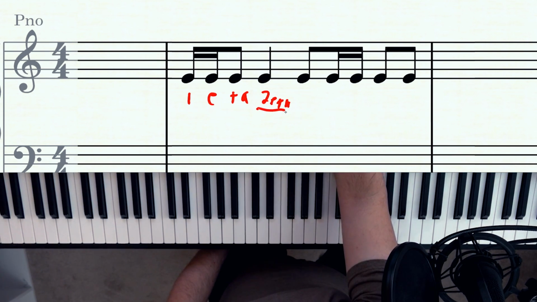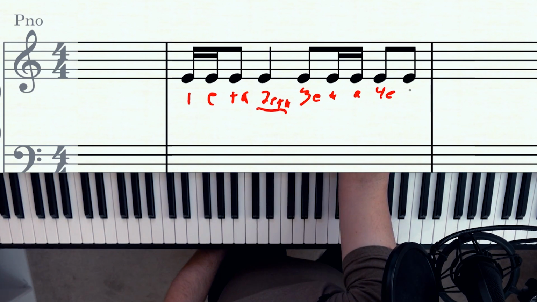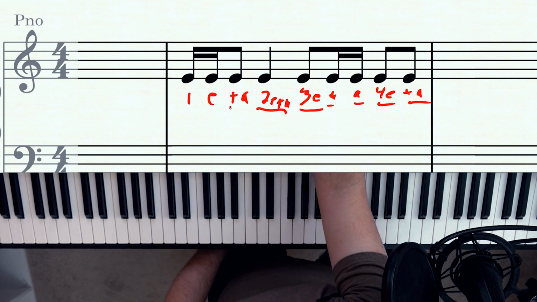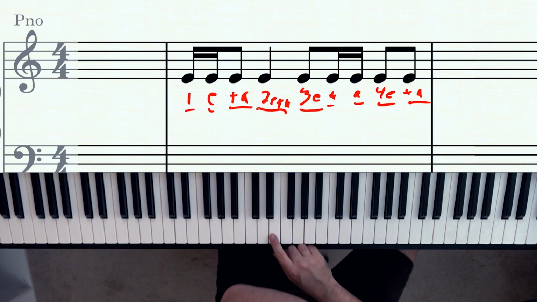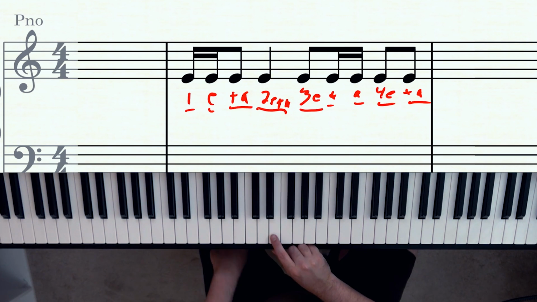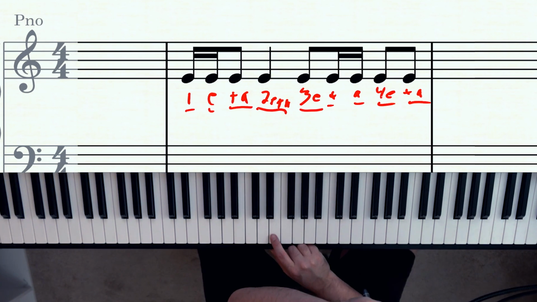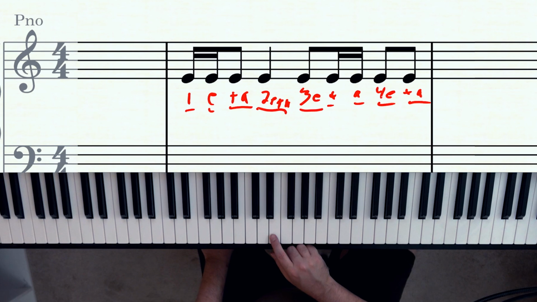Even with the quarter note, you still want to be doing the whole 2 E and 3 E and 4 E and then I like to underline sometimes just to remind me how long each of these notes is going to take up. So here we go. I'm going to go 1, 2, 3, 4, 1, 2, ready, play. 1 E and 2 E and 3 E and 4 E and nailed it.